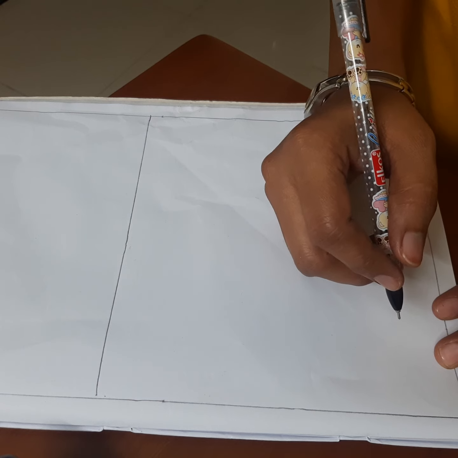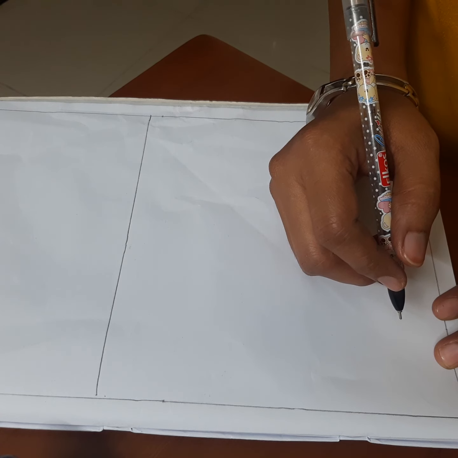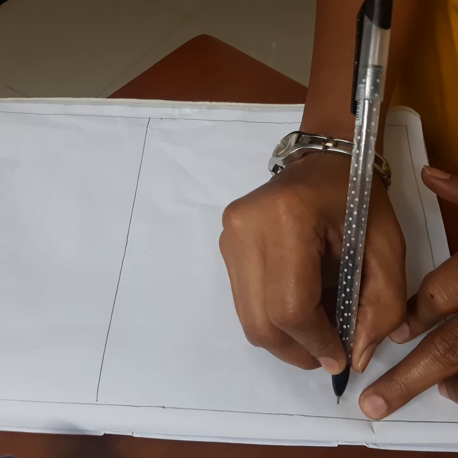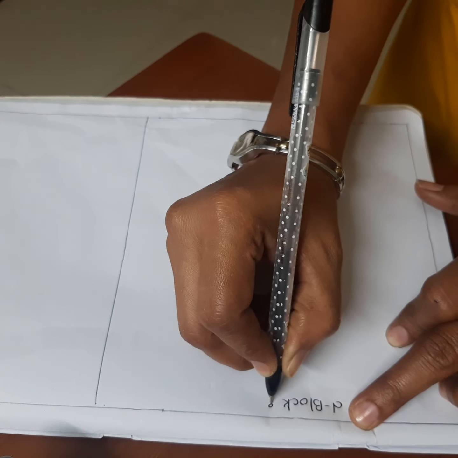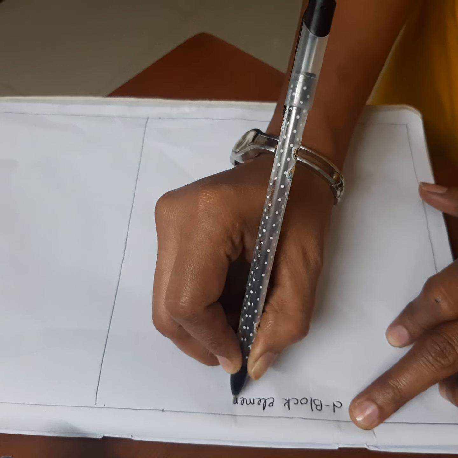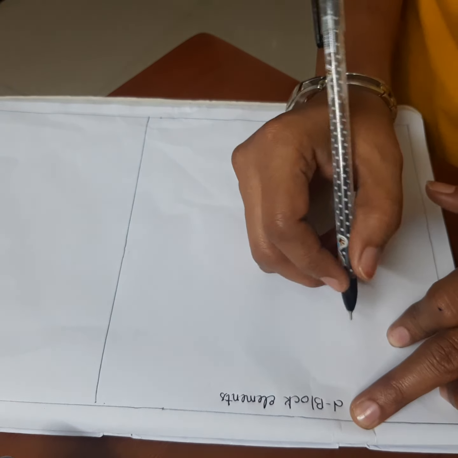Today we are going to discuss the d block elements and the writing of their electronic configurations. So what is today's topic? D block elements. First, let us look at the definition of d block elements.